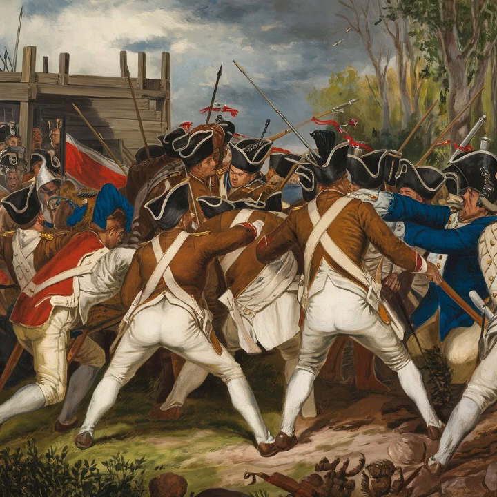Aftermath and significance. Casualties. The Battle of Germantown was costly for both sides. The Continental Army suffered about 1,000 casualties, including killed, wounded, and captured. The British losses were around 500 casualties. The heavy losses were particularly painful for the Continental Army, which had hoped for a decisive victory.